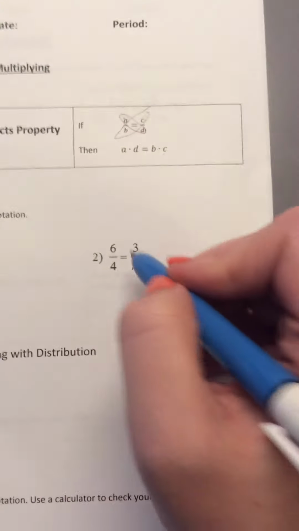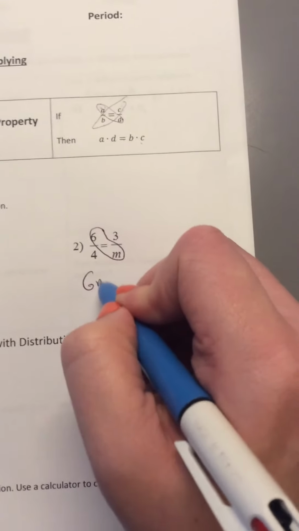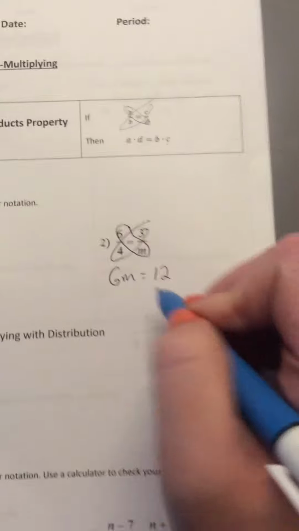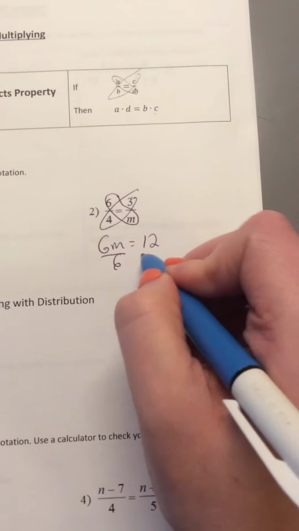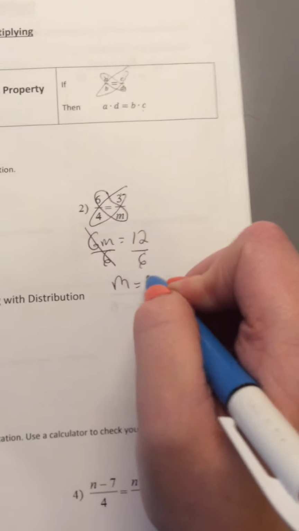Over here, we're going to do the same exact thing. 6 times m gives me 6m. 3 times 4 gives me 12. Then I'm going to divide both sides by 6. 12 divided by 6 gives me 2.